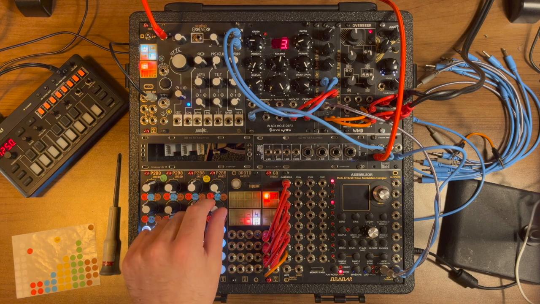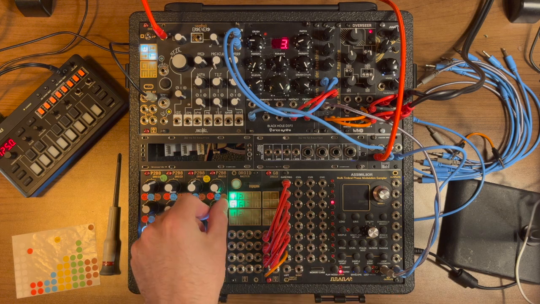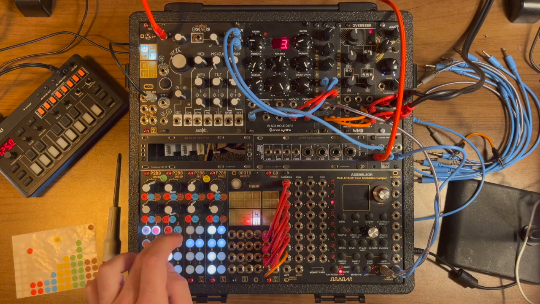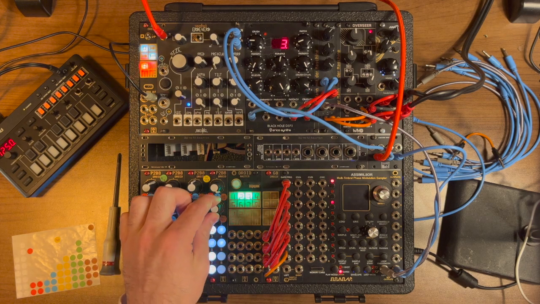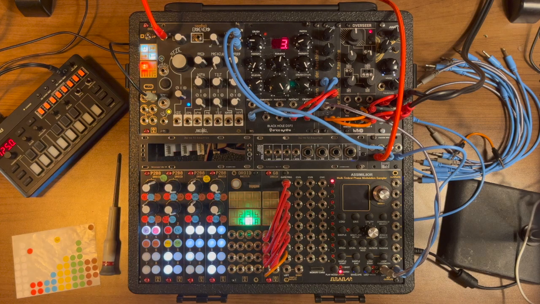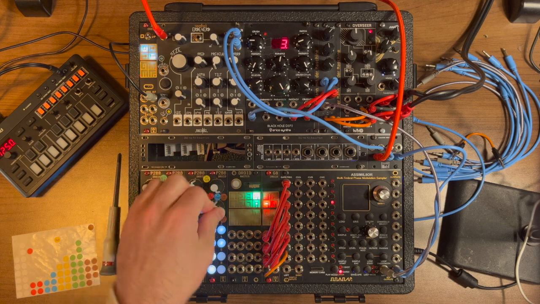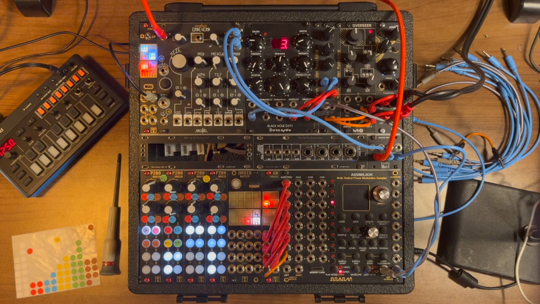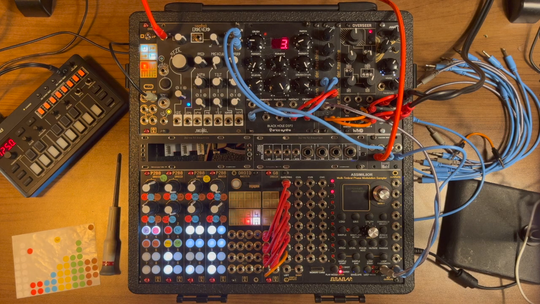Makes the gate really short, makes it really long. And as with every parameter, if you select multiple channels at once and you change the gate length, it changes it for all of them, which I find gate length in particular is very useful for that. You can make everything suddenly really short or really long, or somewhere in the middle. Great. So that's gate mode.